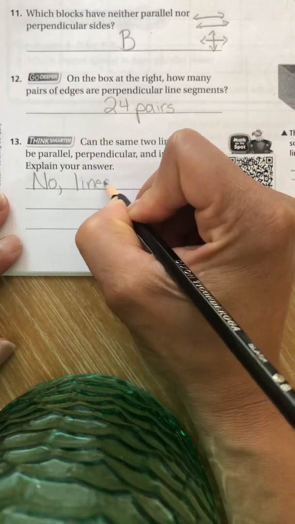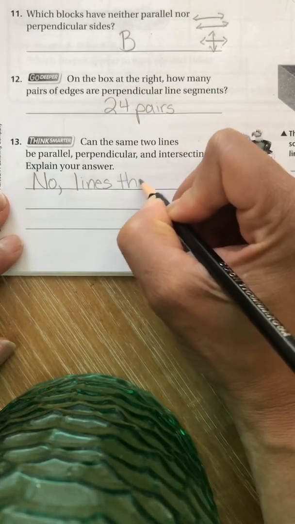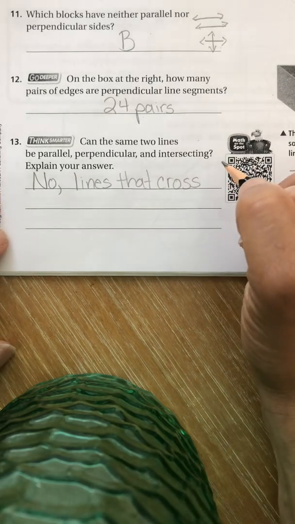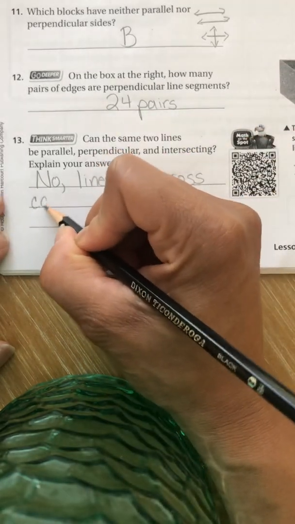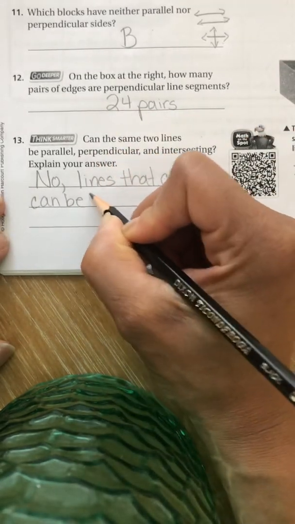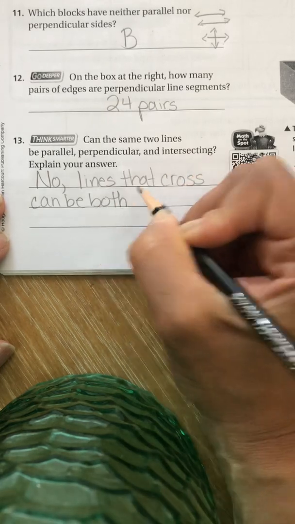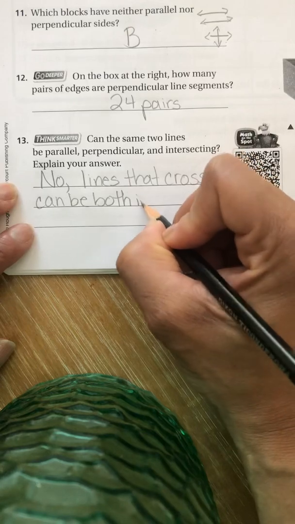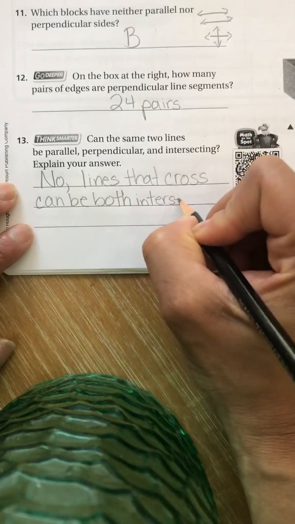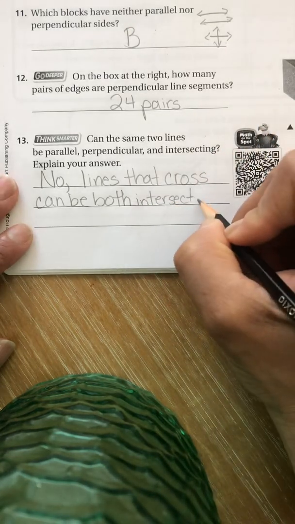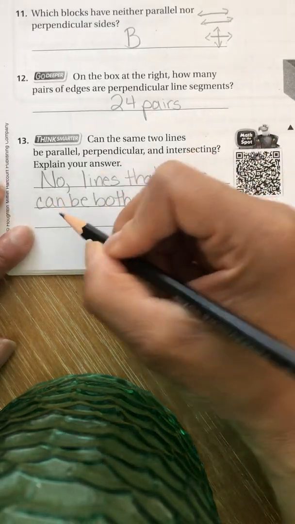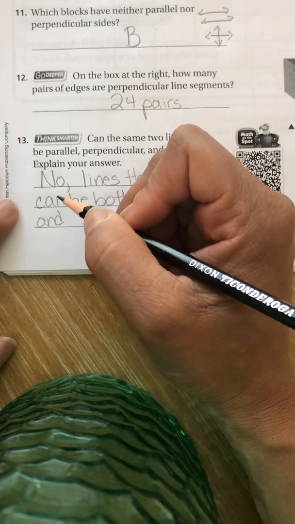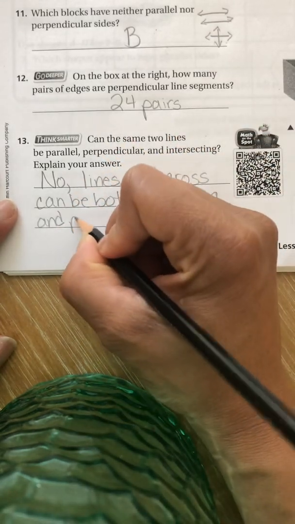lines that cross can be both intersecting and perpendicular.